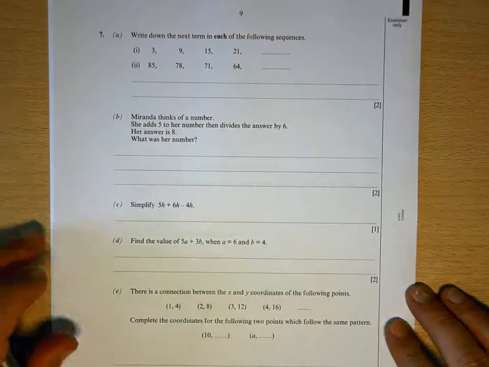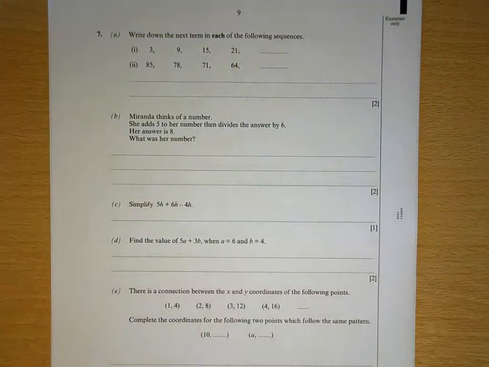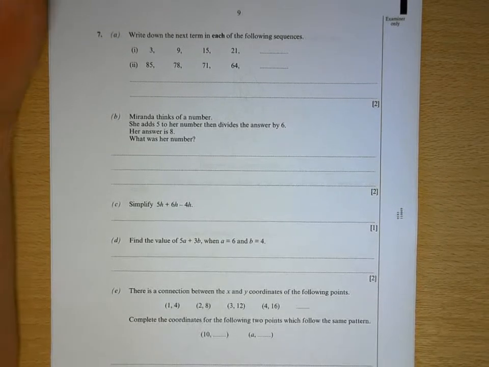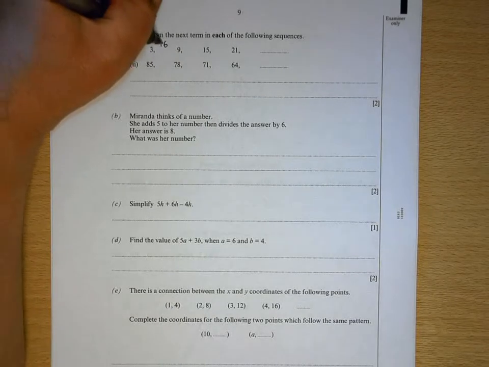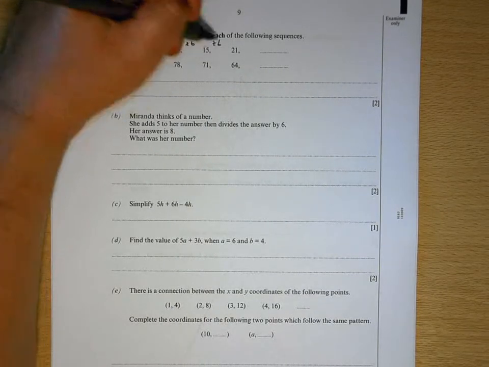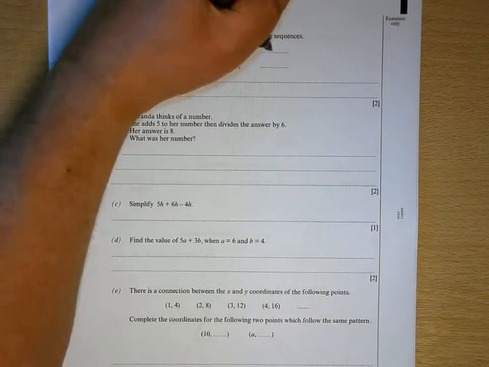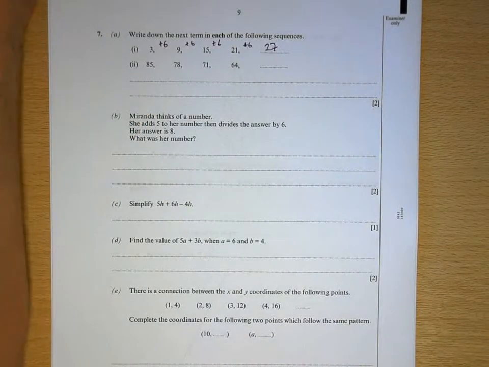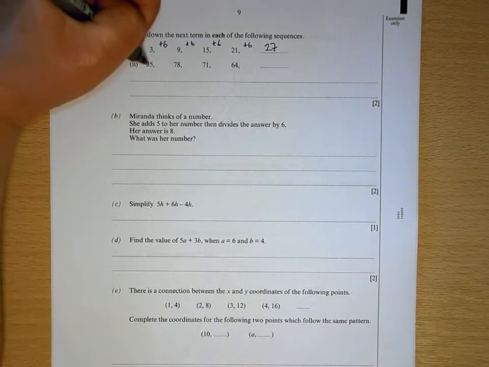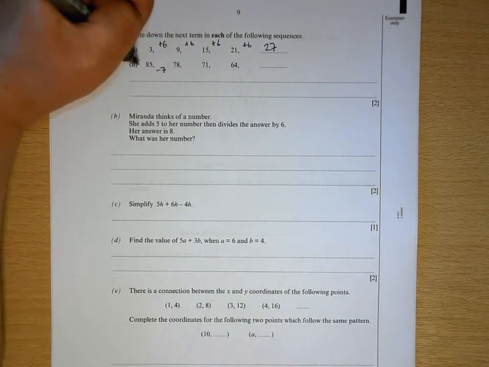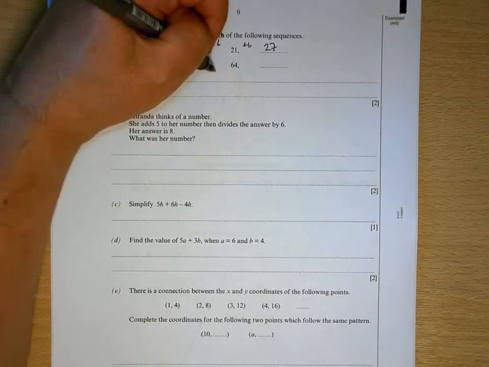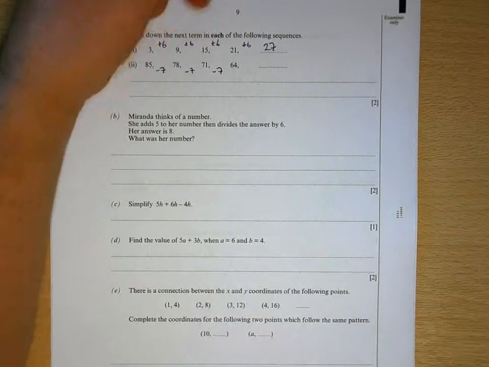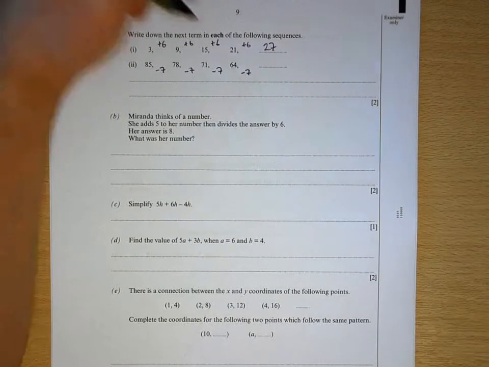Number 7, write down the next term. So we haven't got to work out the rule, we've just got to work out what's happening. So this is going up in 6, add 6, add 6, add 6, 21, add 6, 27. This one is going down in 7s. 85 take 7 is 78, take 7 is 71, take 7 is 64, take 7 is 57.